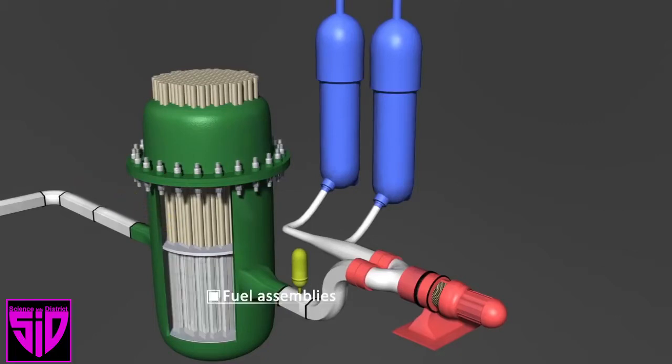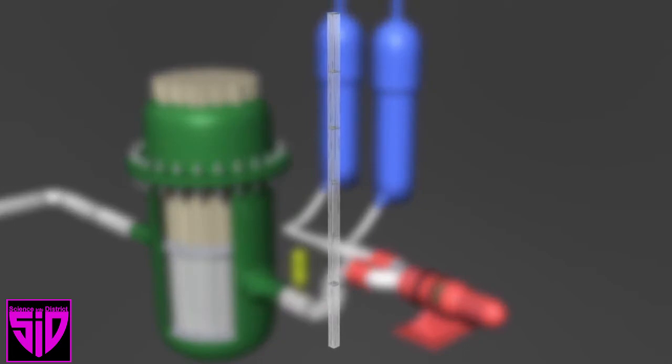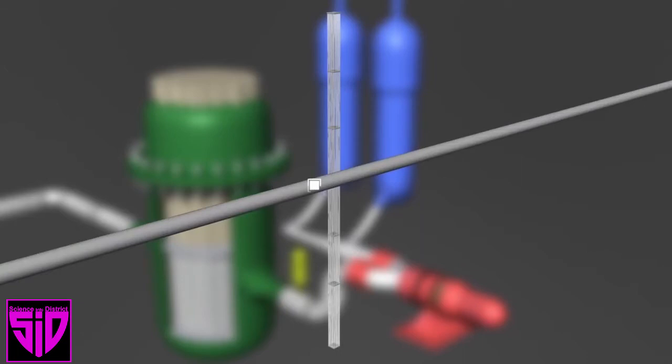2. Fuel assembly. Nuclear fuel is typically in the form of small pellets that are placed inside long, thin rods. These rods are then bundled together to form a fuel assembly. The fuel assemblies are placed inside the reactor core, which is the heart of the reactor.